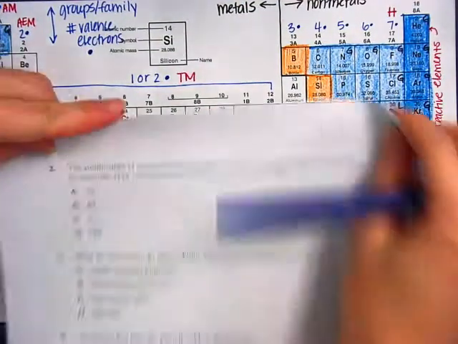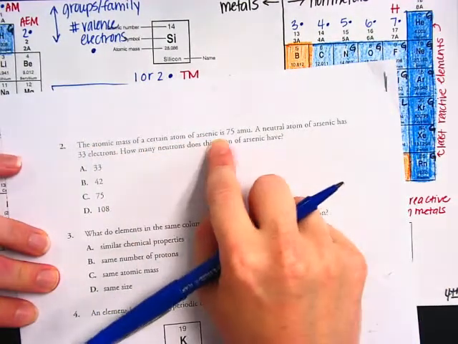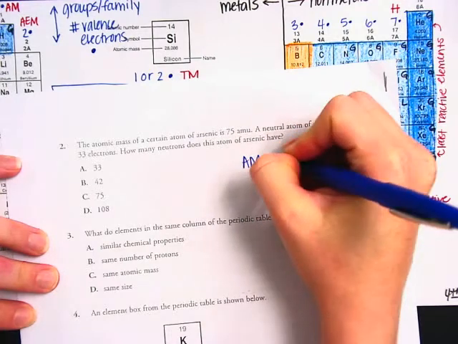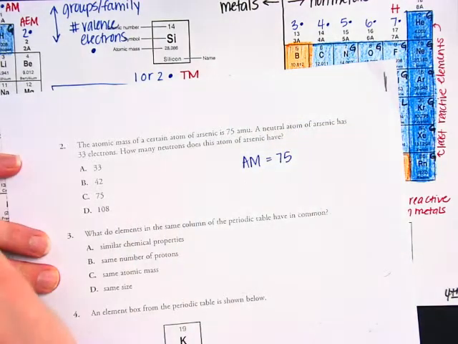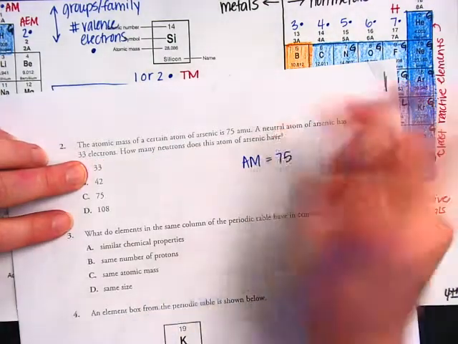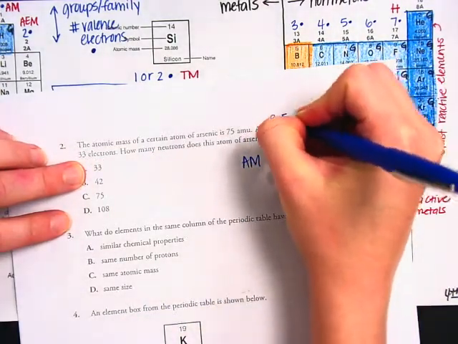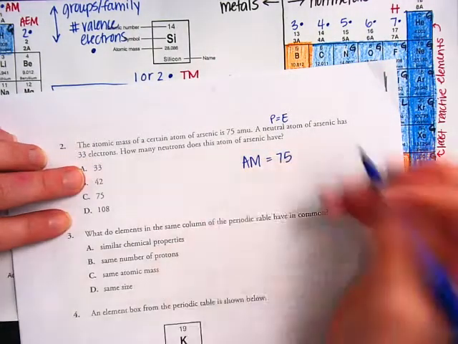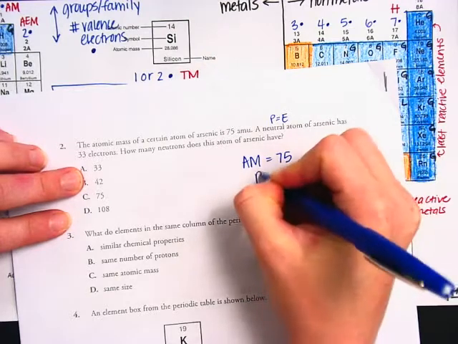Next page. It says the atomic mass of a certain atom is 75 AMU. So my atomic mass is 75. A neutral atom of arsenic has 33 electrons. So if it's neutral, that means its protons are equal to its electrons. So how many protons do I have then? 33. 33 protons.